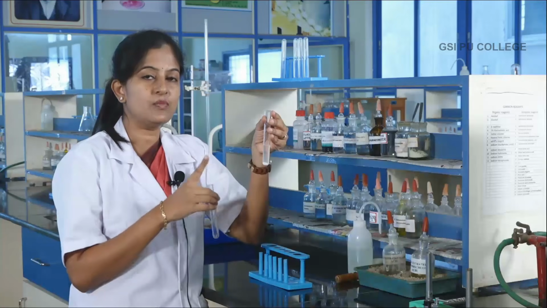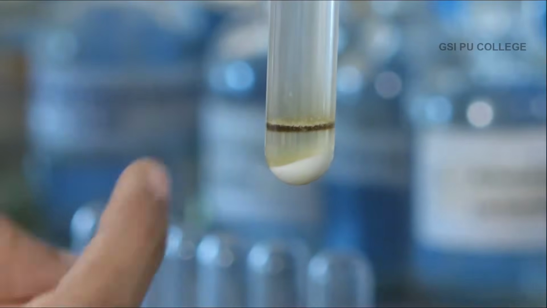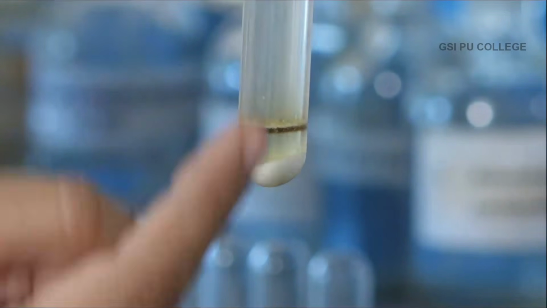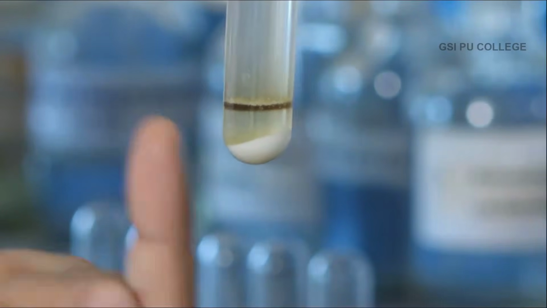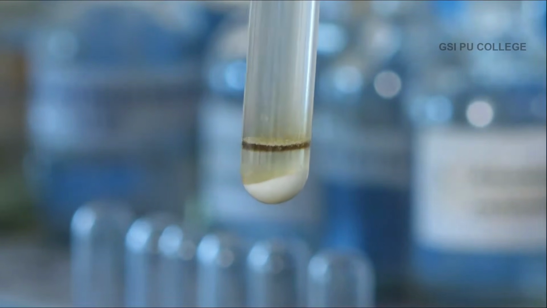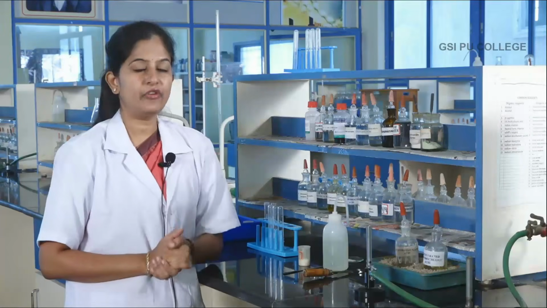Now, keep this mixture aside for a few minutes. So, after resting the solution for some time, you can observe there is a brown ring at the junction of two liquids. At the junction of the liquids, you can observe a brown color ring which confirms that the acid radical present in the given salt is nitrate. So, now we have confirmed the acid radical is nitrate.